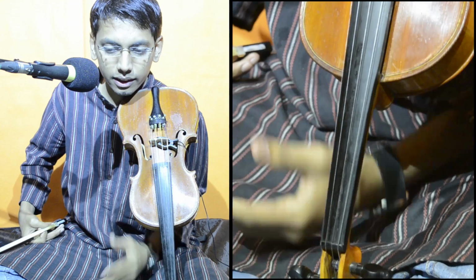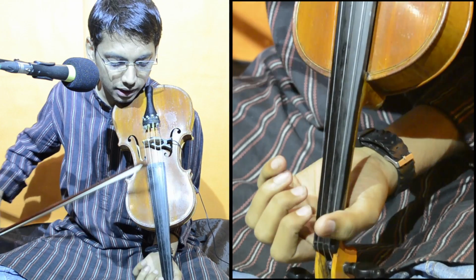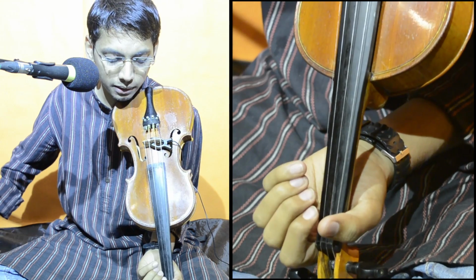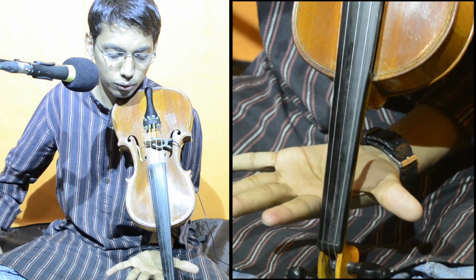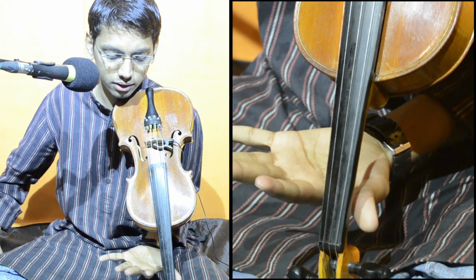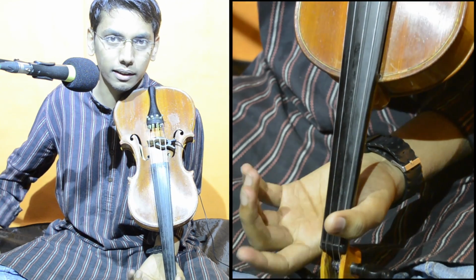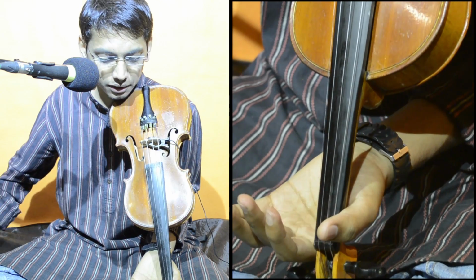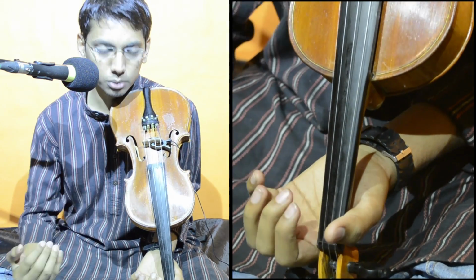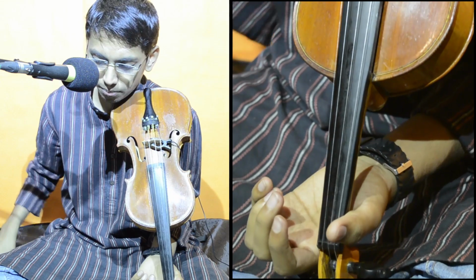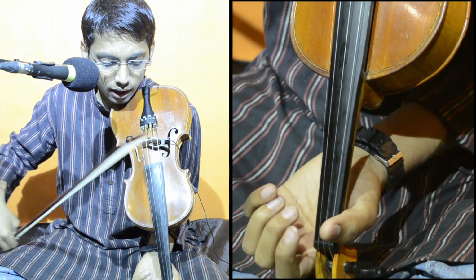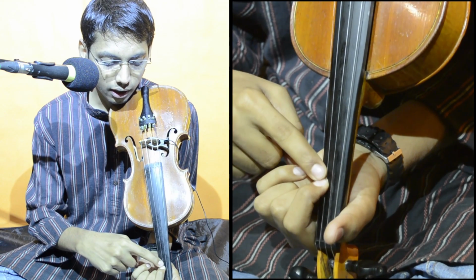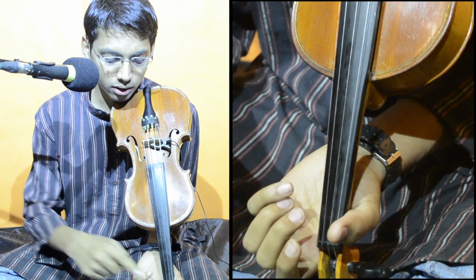In the last line, if you have closely observed, I just played a gamakam. I just played sa riga. The four notes I played were sa, two sas and riga. So it's an upward and a downward motion. From the sa, I push my index finger up to the position of ga and come back again to the open string.